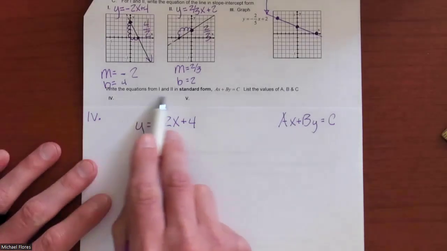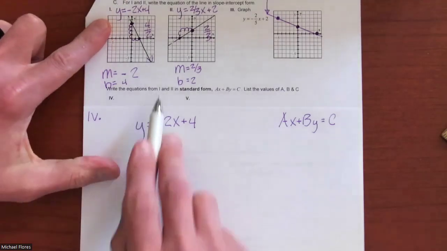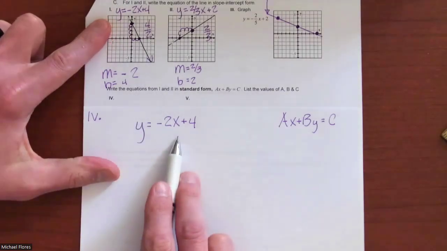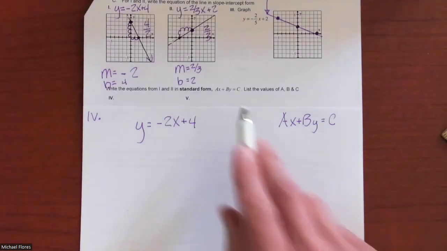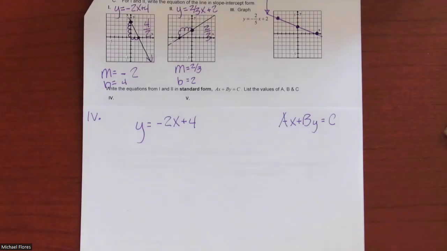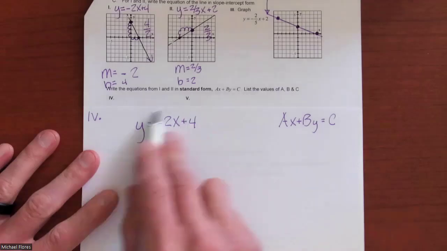Example 4, write the equation from form 1, which is here, and 2 in standard form. Standard form is ax plus by equals c. List the values of a, b, and c. So we want to take a look at this.